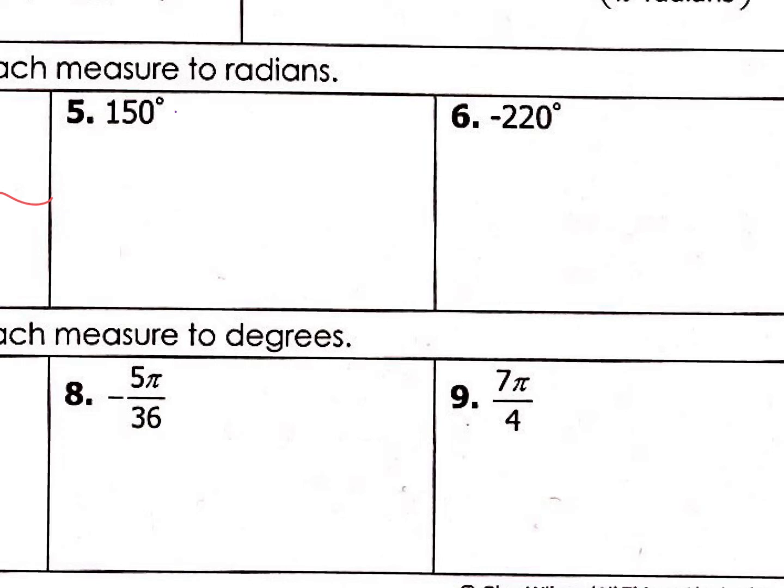Okay, so for 150 degrees, you should have multiplied by pi over 180 degrees, and then that reduces to, remember that's over 1, so that gives you 150 pi, the degrees canceled, over 180.